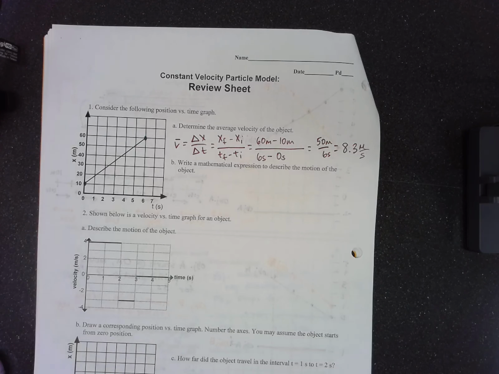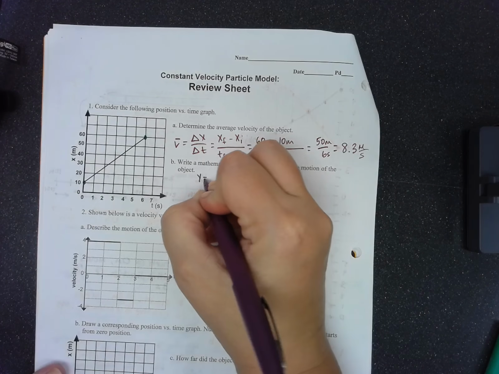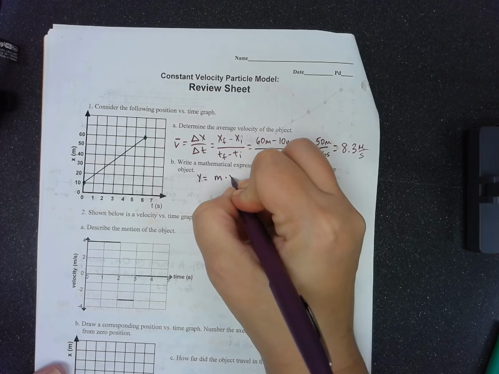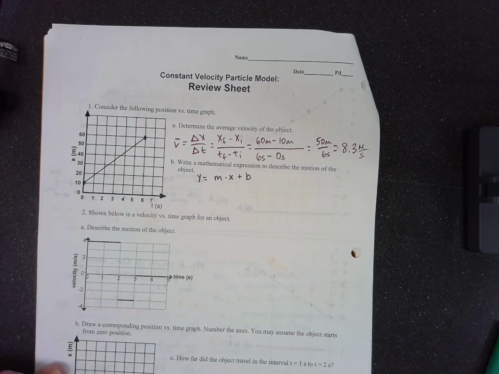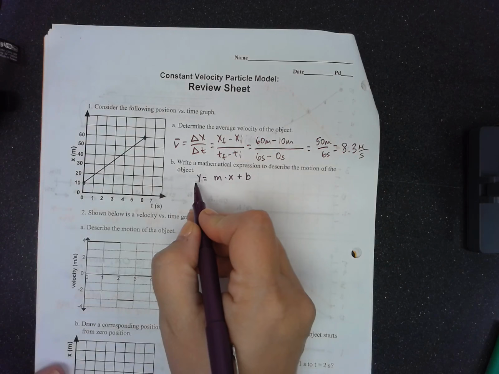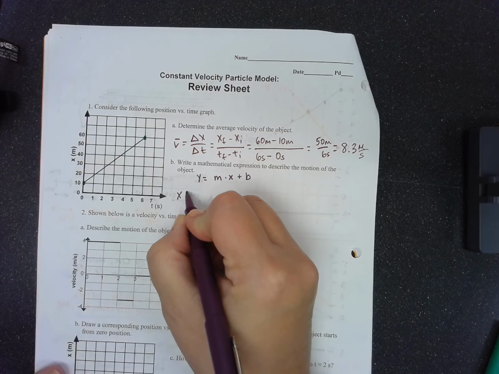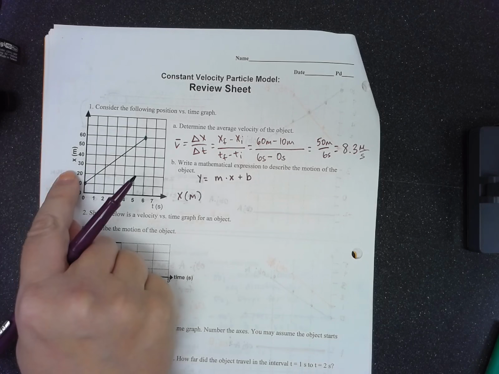Next, it says, write a mathematical expression to describe the motion of the object. So we're looking at something that's a straight line. That's going to be y equals slope times the x variable plus the intercept. But we don't just want to report that. We want to fill in as much information as we can so a person could look at that and really understand what we're doing. So I'm going to replace my y with position. And I'm just going to get that from looking over here at the graph.